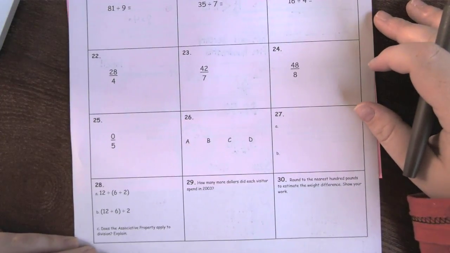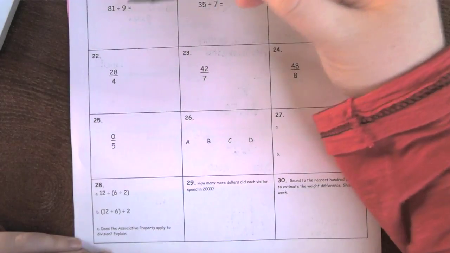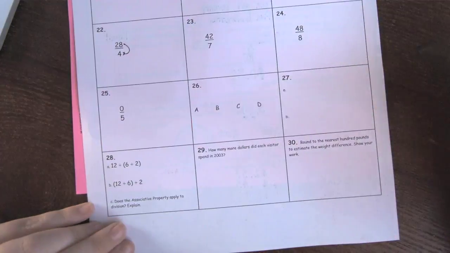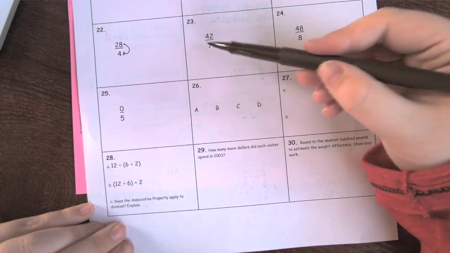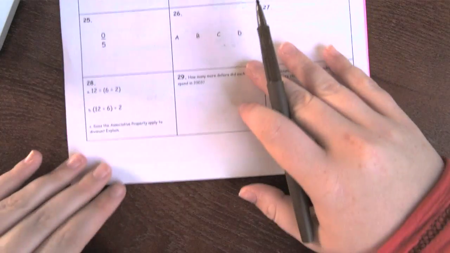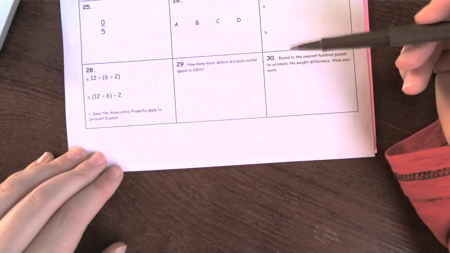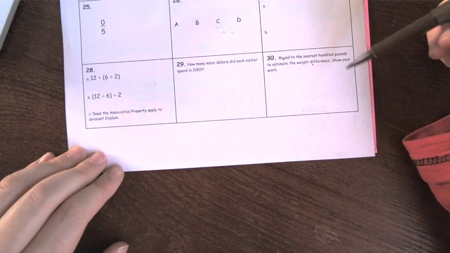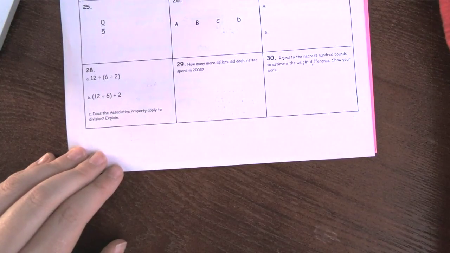On the back, I don't see any reason why you can't do any of these problems. We talked about division today. If you know what times 4 is equal to 28, you know the answer to this problem. 28 divided by 4, 42 divided by 7. You know the answers to these because you know your multiplication facts. Down here, remember, parentheses come first. Okay? And on number 30, they want you to round and find the difference. If you only round, you will still miss this problem. They want you to round and subtract. Okay, if you have any questions, be sure to ask.